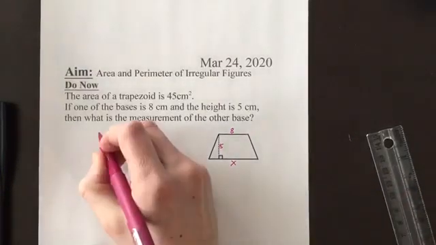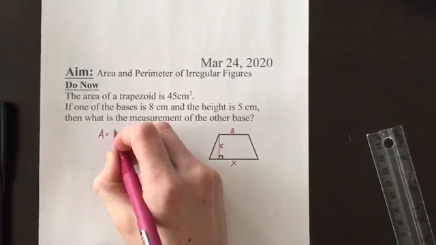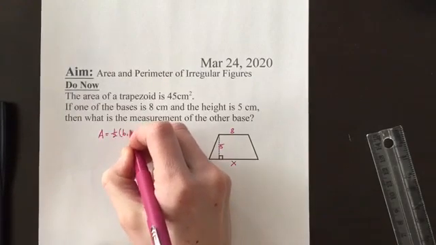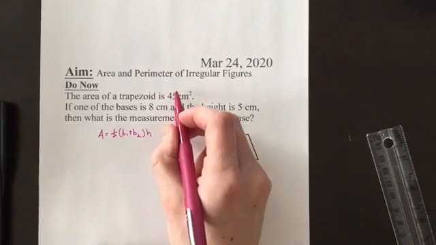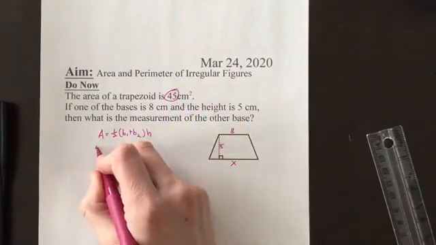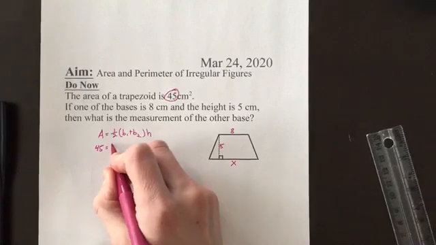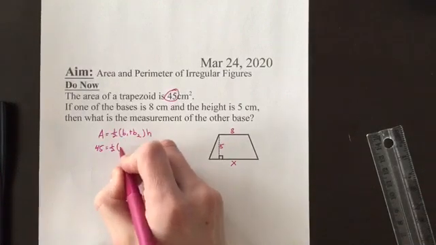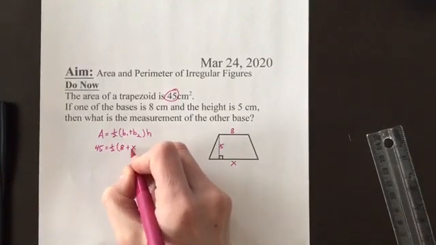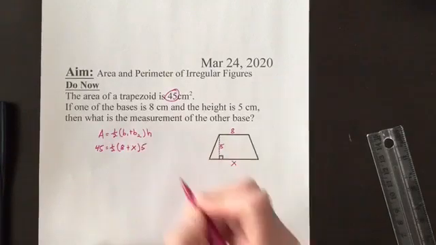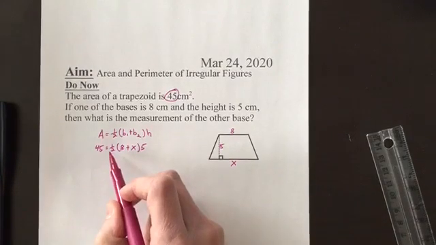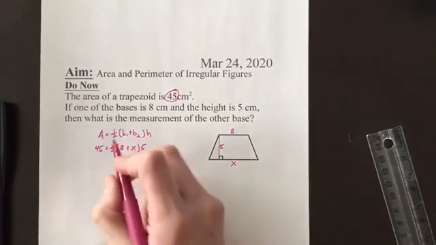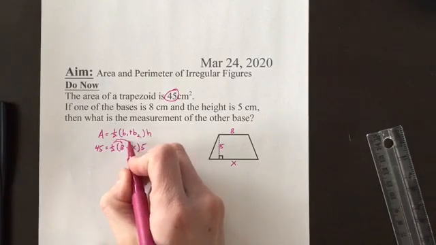We know the area, so let's write down our area formula for a trapezoid. 1/2 (base 1 plus base 2) times height, and substitute in what we know. The area is 45, so substitute that in for A. 1/2 (I'm going to say base 1 is 8, plus x) times 5. Okay, so as we solve, one of the things we want to do here is distribute to our parentheses.